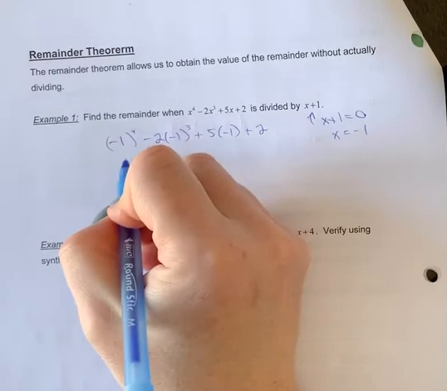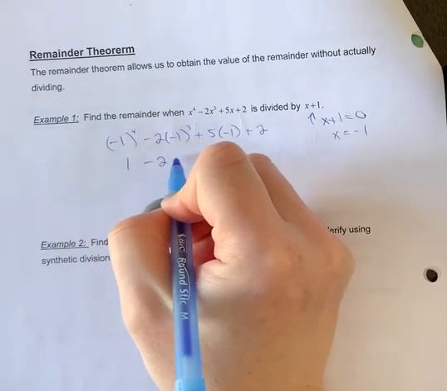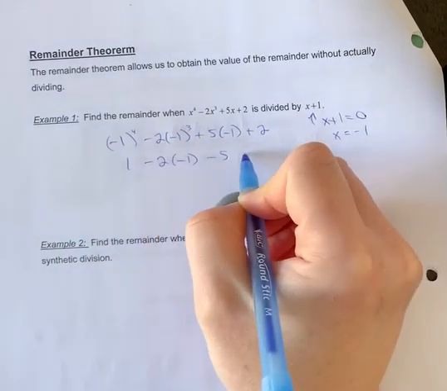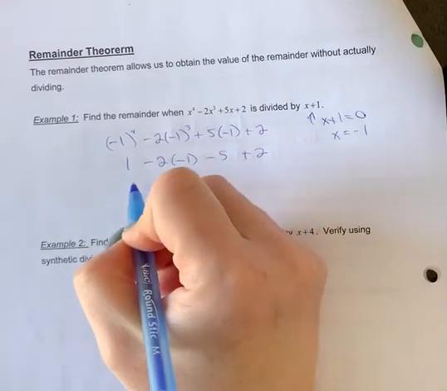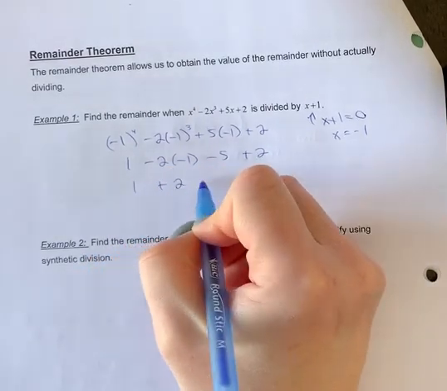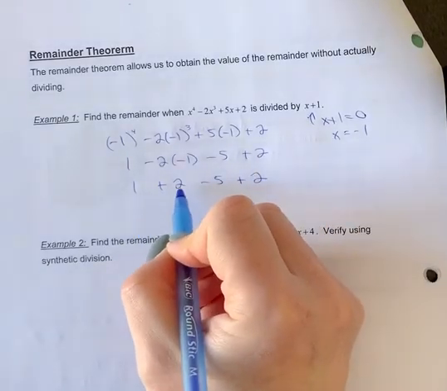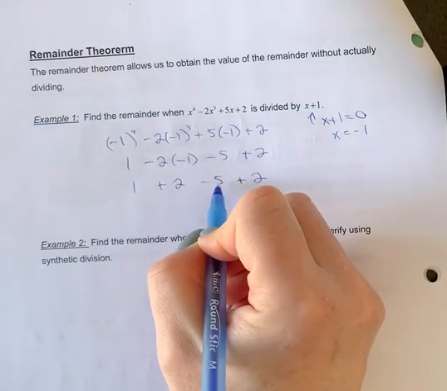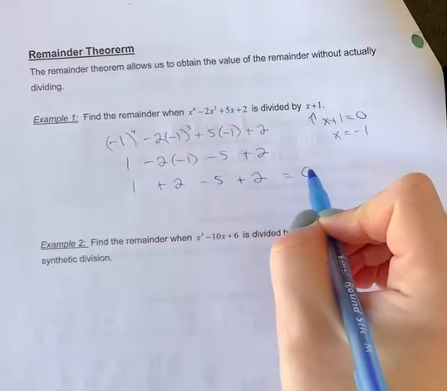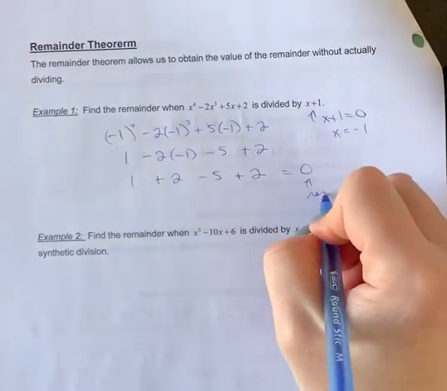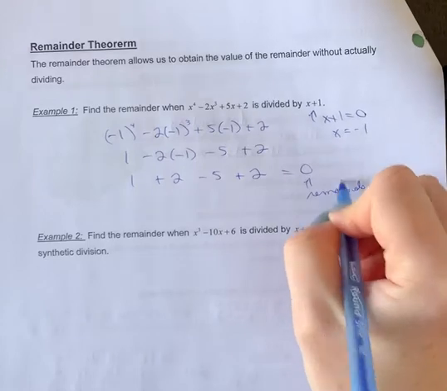All right, so -1 to the 4, we get 1 minus 2 times -1 minus 5 plus 2. Then we get 1 plus 2 minus 5 plus 2. When we add this together, 3 minus 5 is -2 plus 2, we're going to get a 0. So in this case, the remainder would be 0.